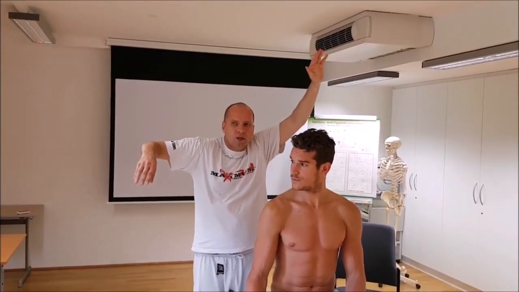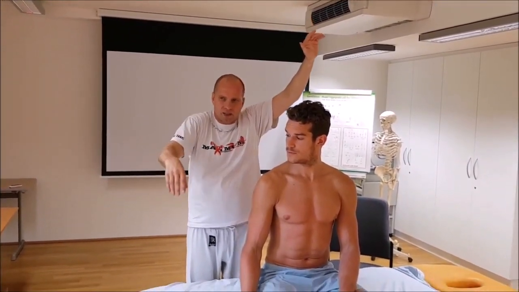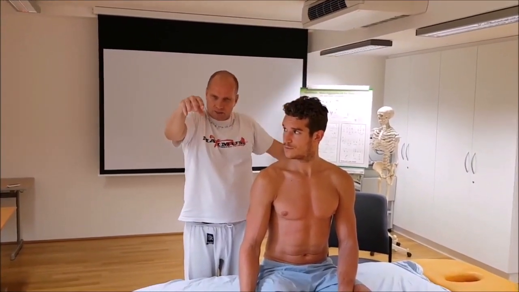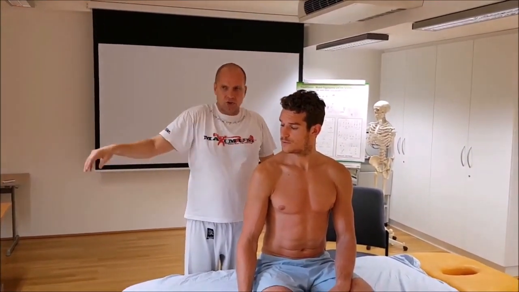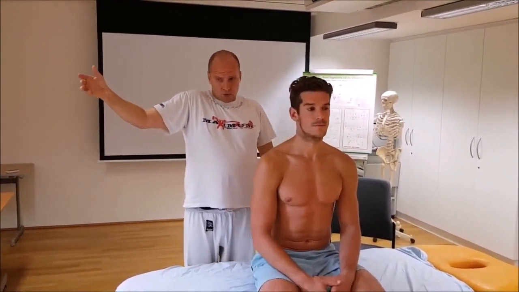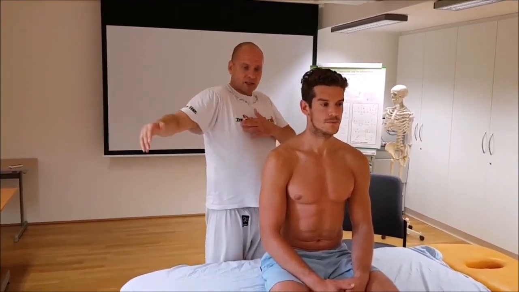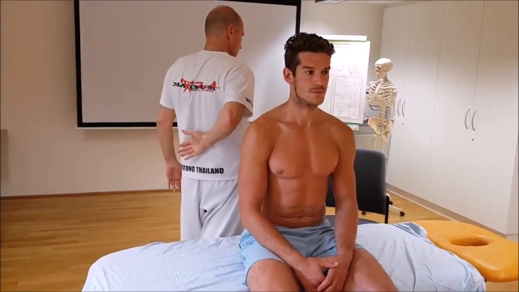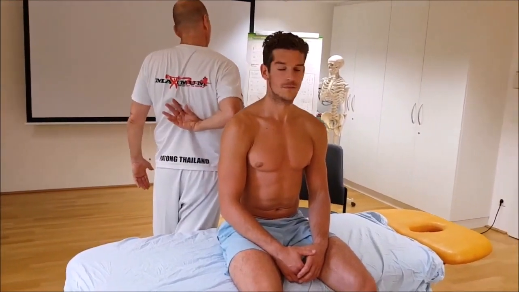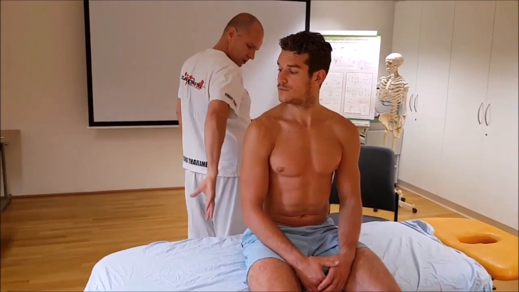Normally, a person with a healthy shoulder can get his arm very far internally rotated and bent behind his back. In doing so, the person would optimally stretch his supraspinatus. Here you can see it. I come from a contraction of the supraspinatus into the stretching position.